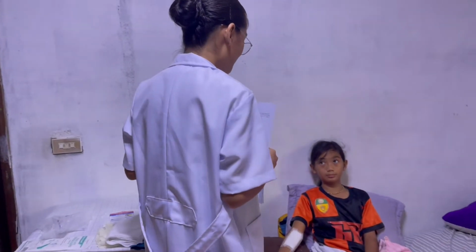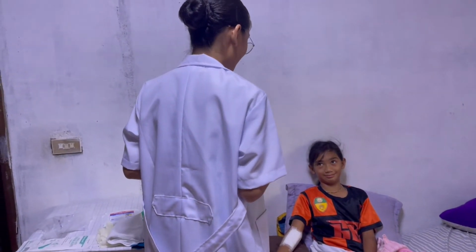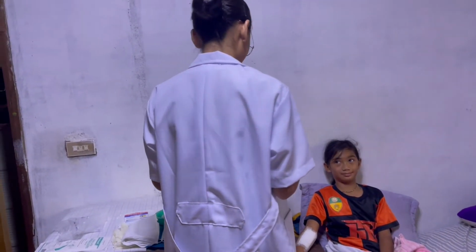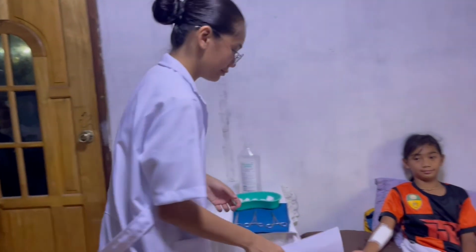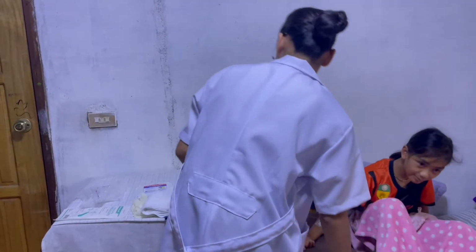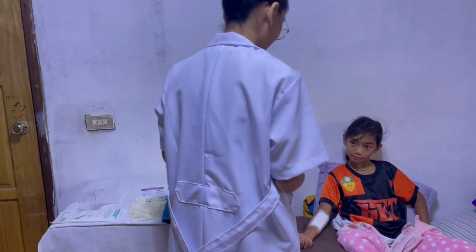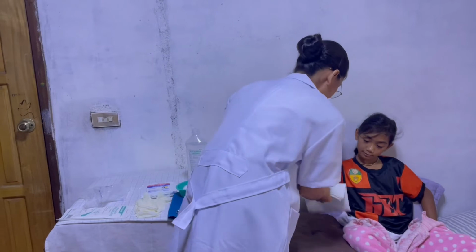Then we identify and explain the procedure to the client to encourage them to cooperate and reduce their nervousness. Close the door or curtain to provide privacy to the client, and assist them to a comfortable position that provides easy access to the wound area.